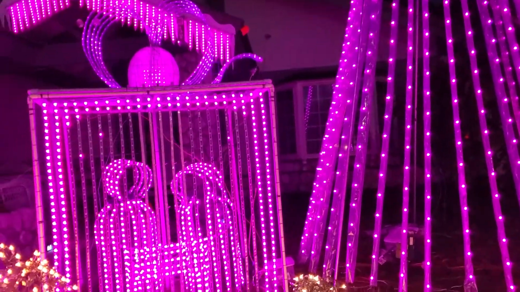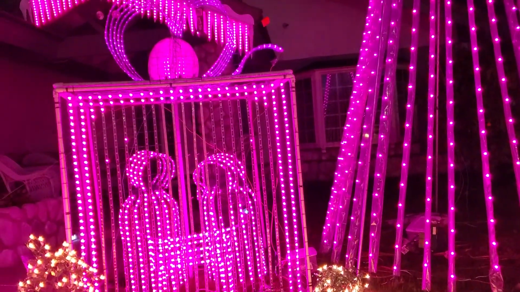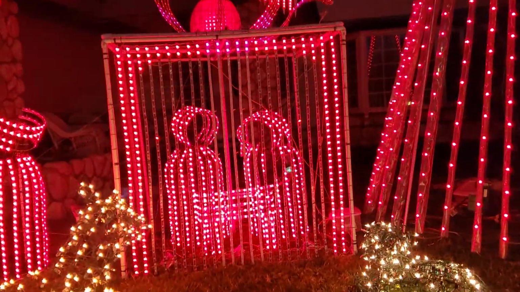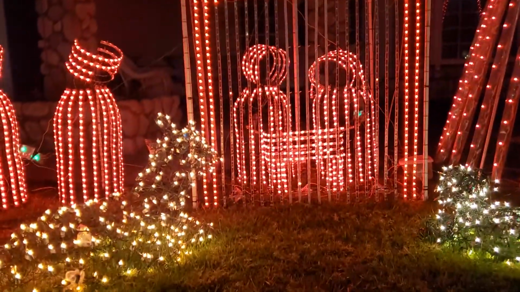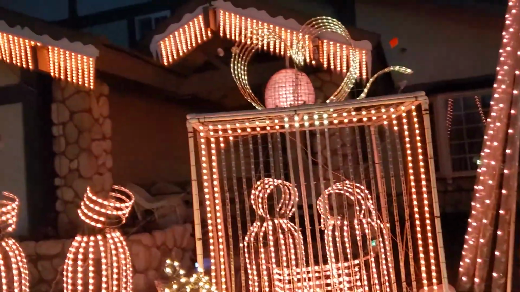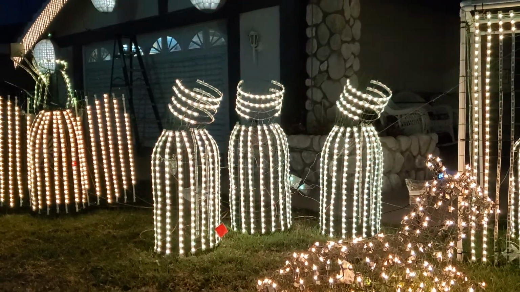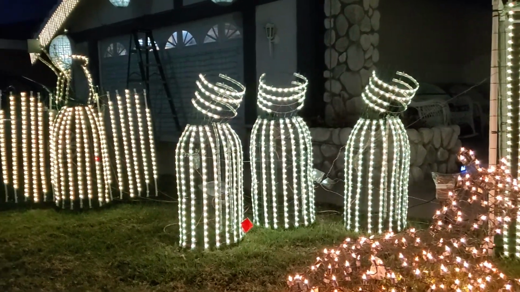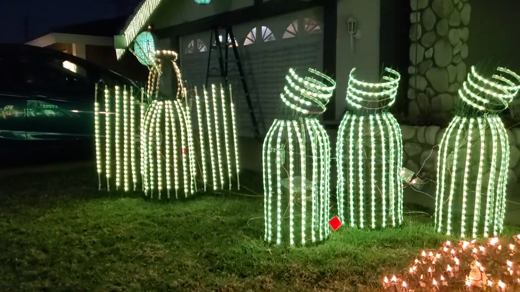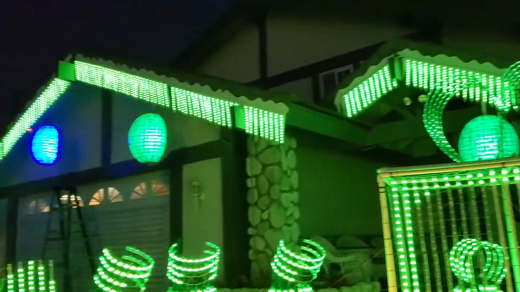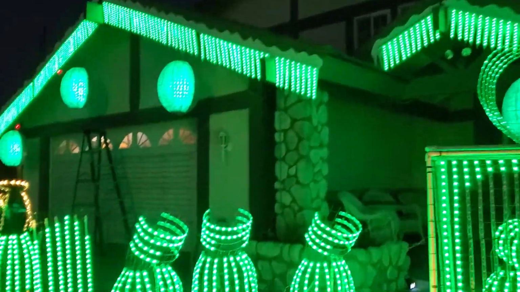And we have the giant gift box with the heart-shaped bow on top, and then Mary and Joseph and the baby. We have a donkey and sheep in front. And to the left of that we have 3 wise men. And then over on the far left we have an angel. Then on the house we have RGB icicles and globes.